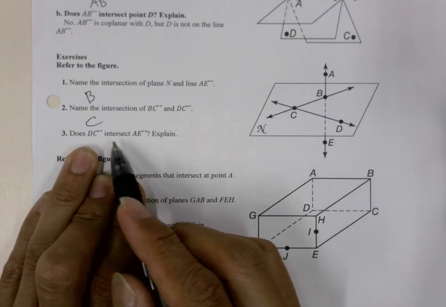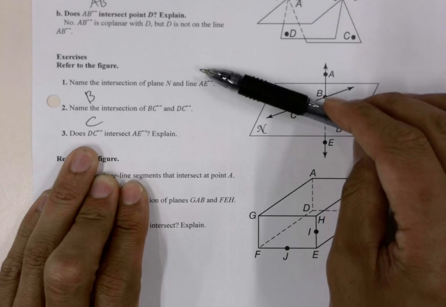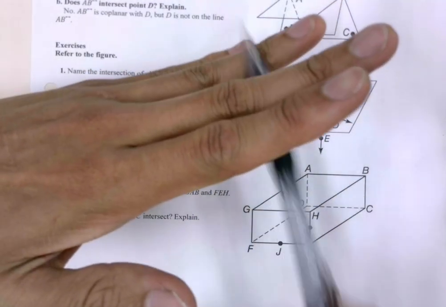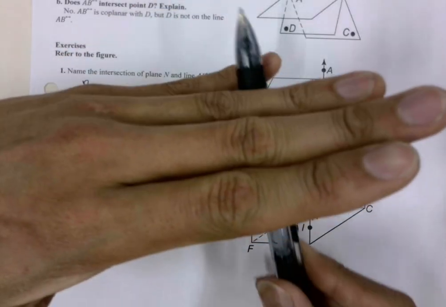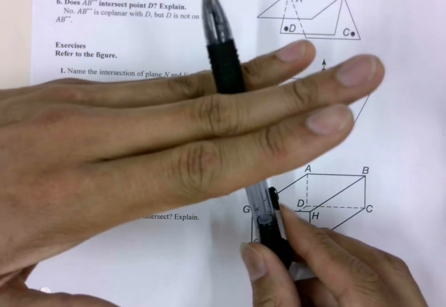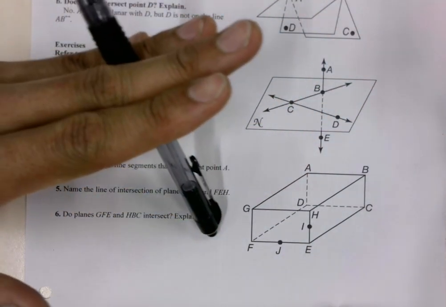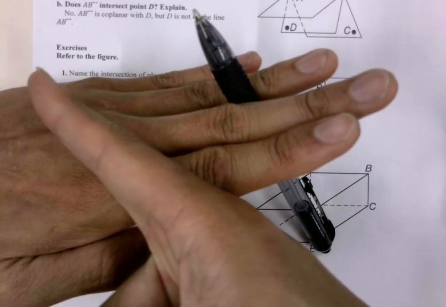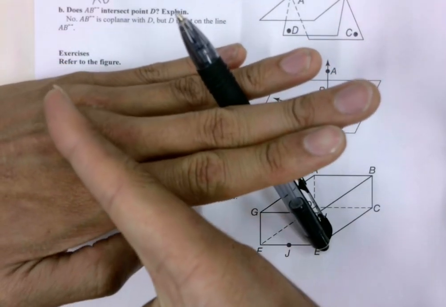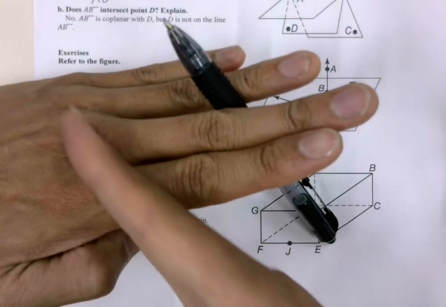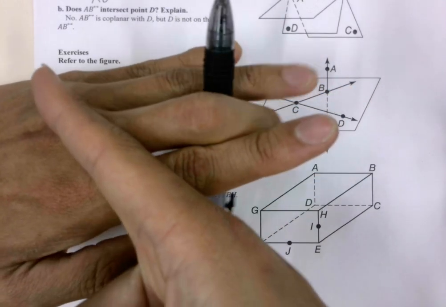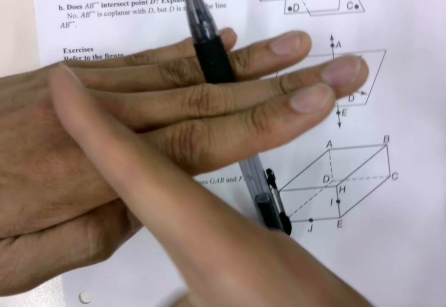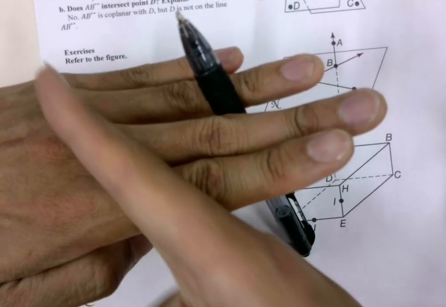So here is, does DC intersect with AE? If I'm on my plane again, here's my plane, and here is my AE going through the plane. Maybe I could put it right there. What would my DC look like? My DC would be over here on my plane, right here. So does the pen and my finger here, representing this line, intersect? Do they touch each other? Well, if you saw this in 3D, it's really obvious that they don't touch each other.